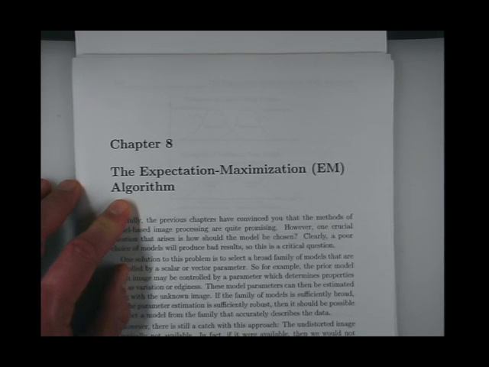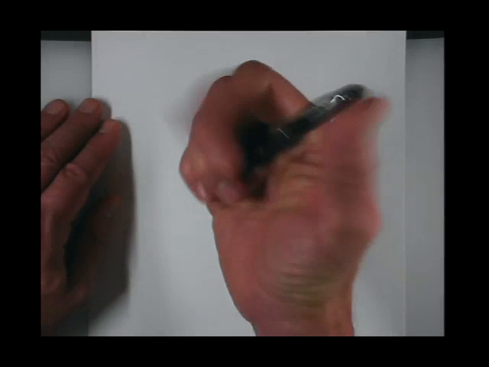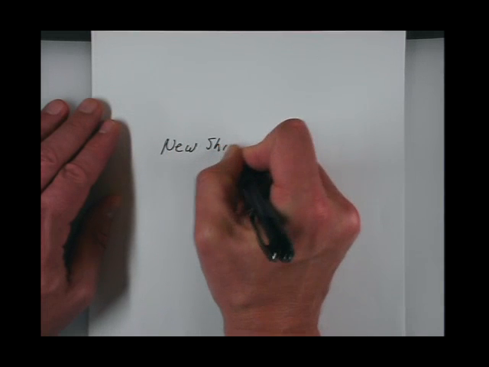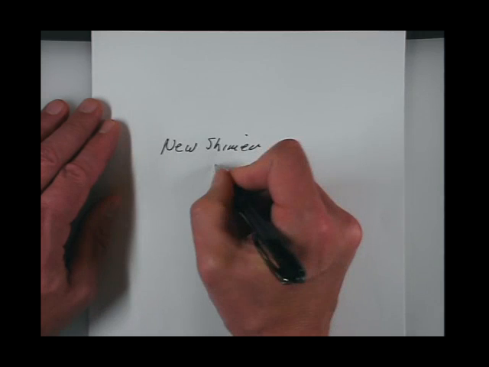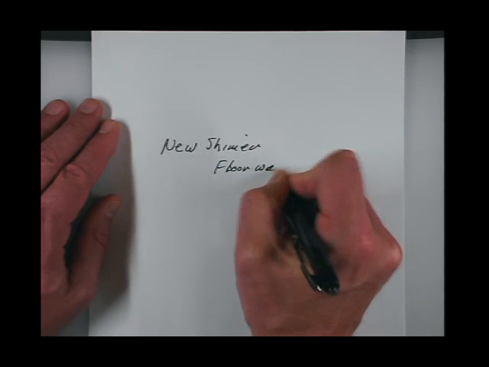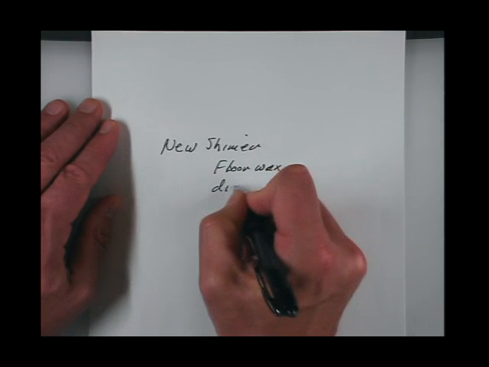Now, the EM algorithm is a little bit like New Shimmer. I don't know if anybody's ever heard of New Shimmer, but you can look it up. It's both a floor wax and a dessert topping.